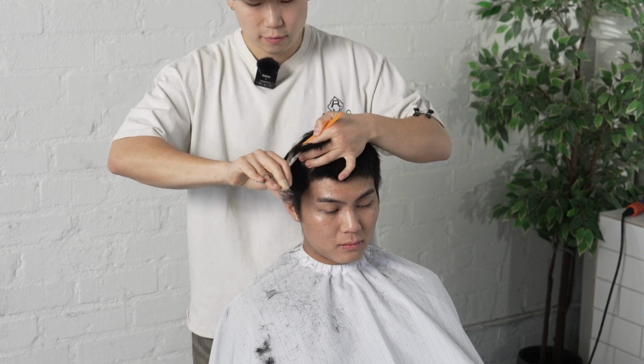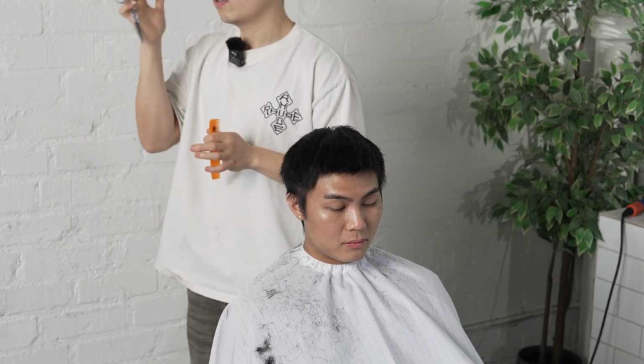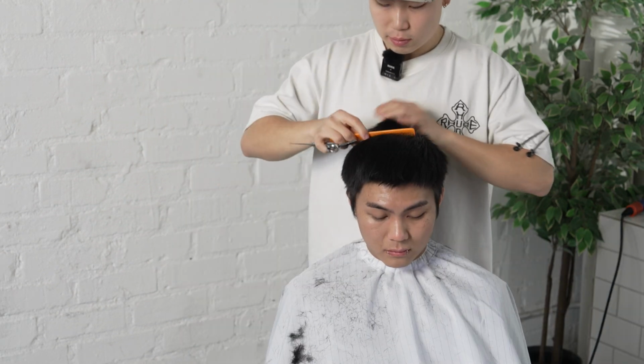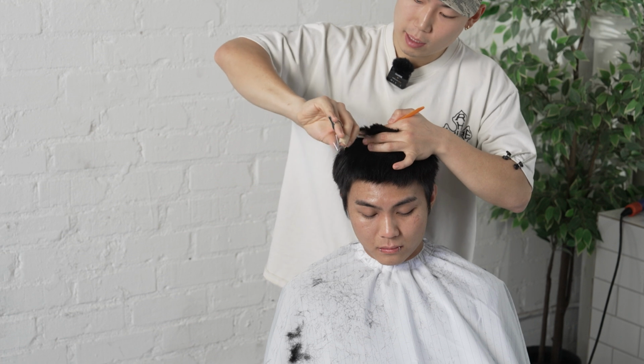Moving horizontally. Now from here, I don't wanna soften out the fringe too much yet because the fringe is a very visual area. Move towards the middle. Pick it up. I'm just gonna keep taking out all that weight.